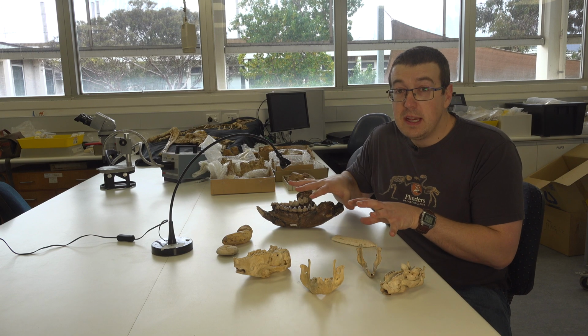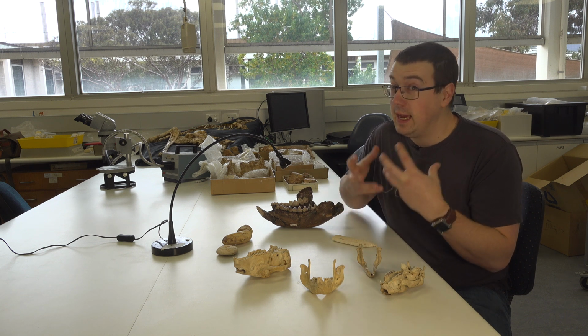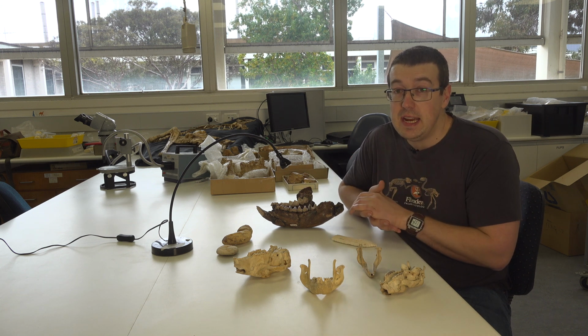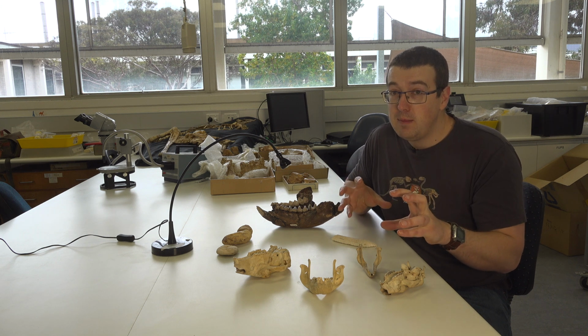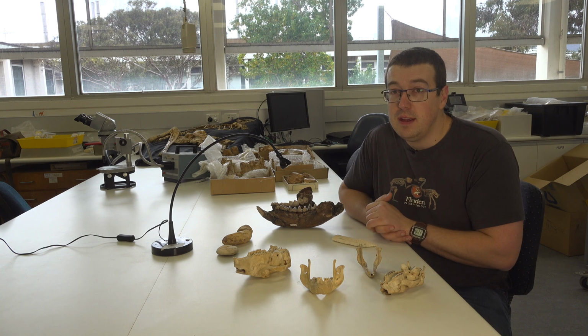All of these different things we've just talked about are different ways that we can predict what extinct animals, including dinosaurs, had for dinner. So all of the different shapes and all of the different structures all give us different clues as to what these animals were eating.